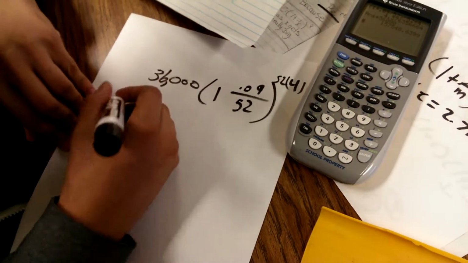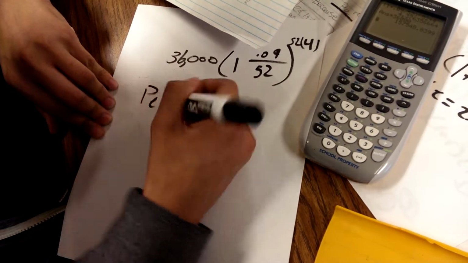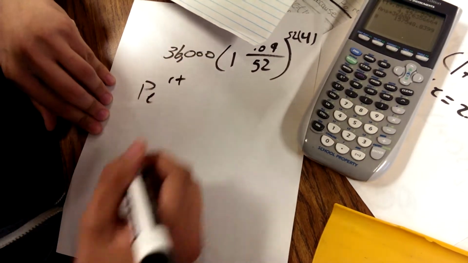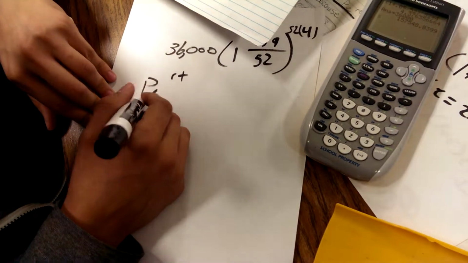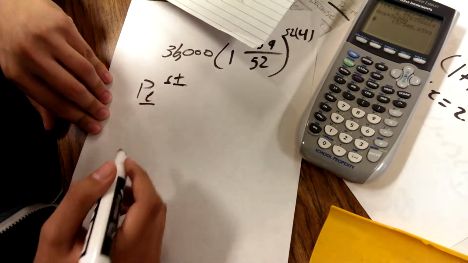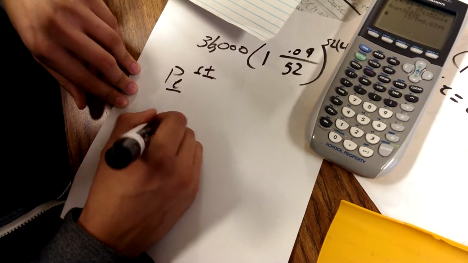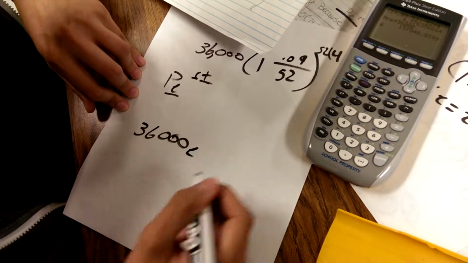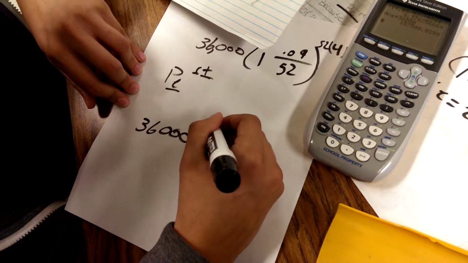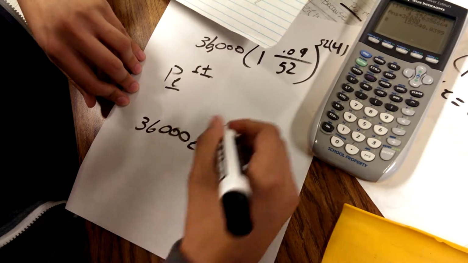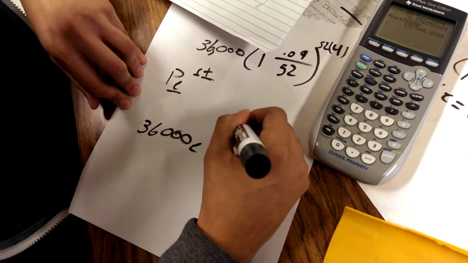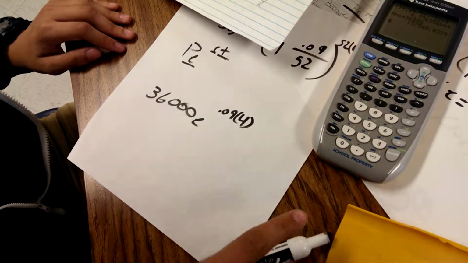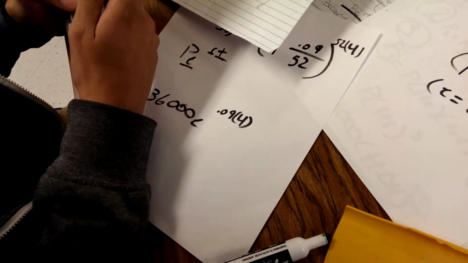So for continuous compounding, our formula is P e to the R T, which is our constant, our rate, and our years. So we're going to use the same number again, 36,000, times our constant e to the 0.09, which is 9%, times 4, because we're doing 4 years. So let's go ahead and calculate that.